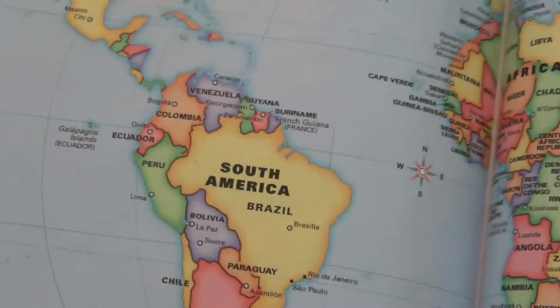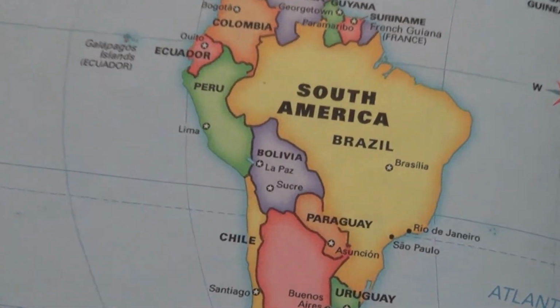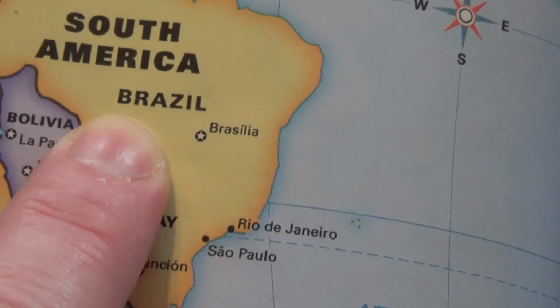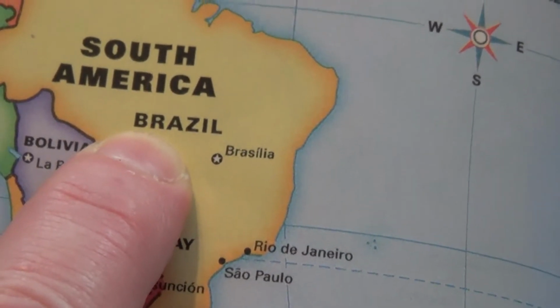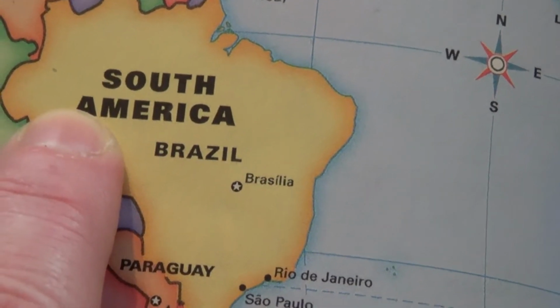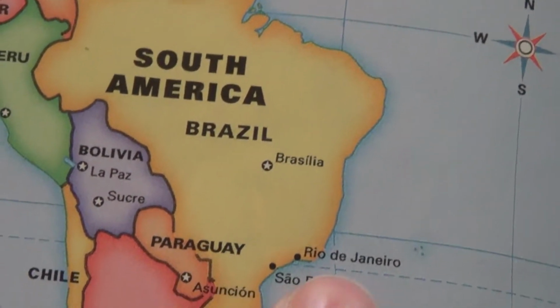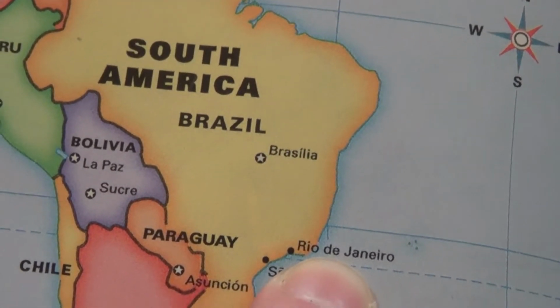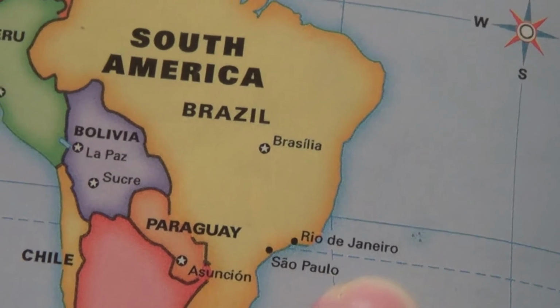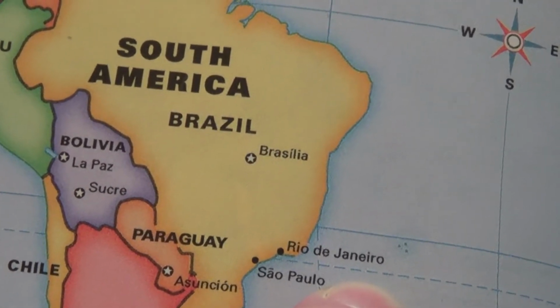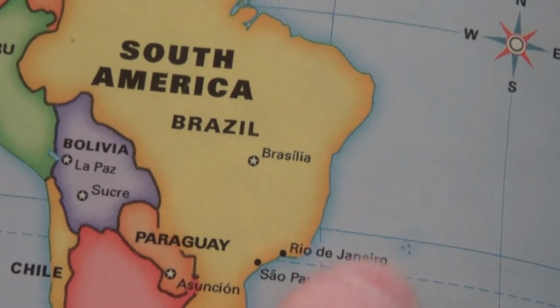So if I ask you a question, make sure that you are looking at, say, the country. So this is Brazil here, not the words South America, which is the continent, or Rio de Janeiro, which is the city. Remember that cities have capitalized letters, but little letters that follow them, and they're not bold. When we do latitude and longitude, I'm not going to be very interested in cities.